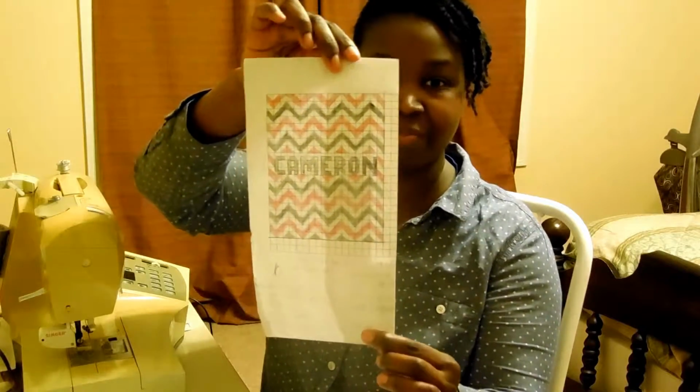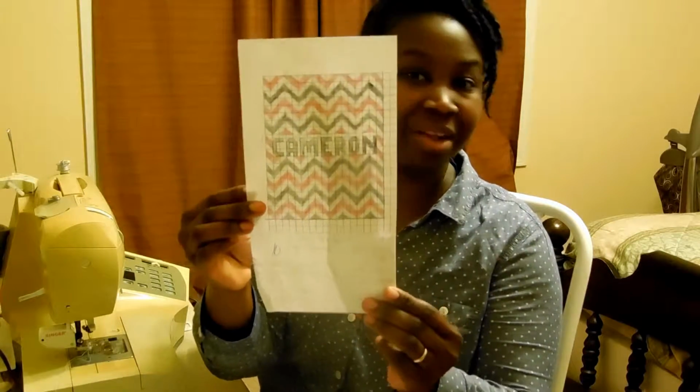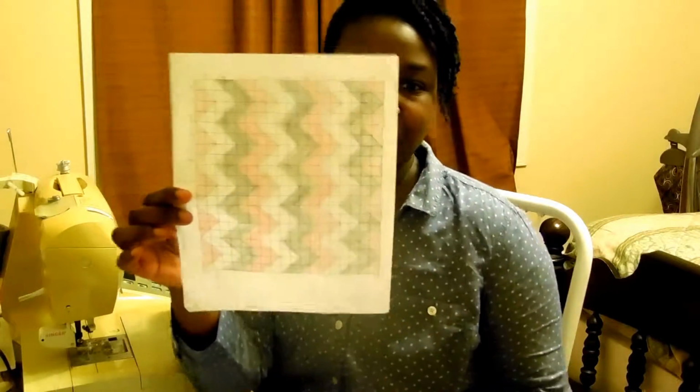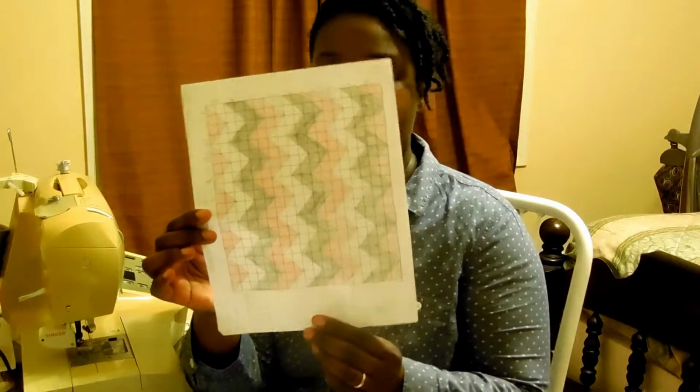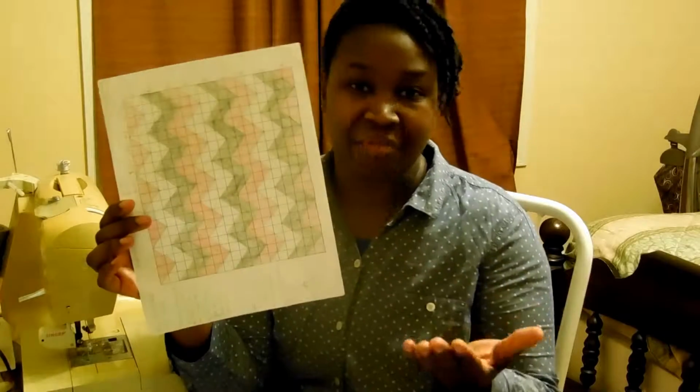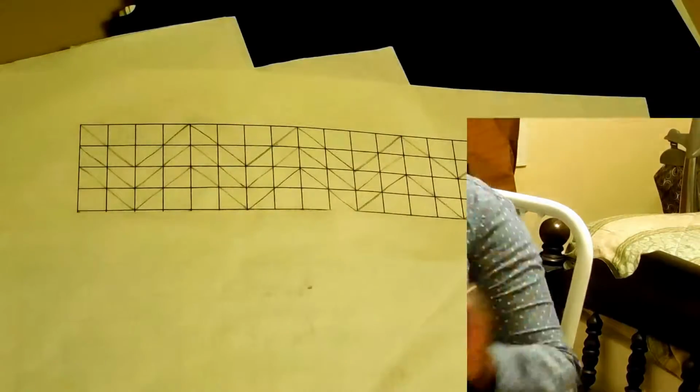So here's one of them. This is my Chevron quilt. I have made other videos about this quilt, and this is the design that it started with. Then I took the leftovers from that quilt, and I made a different quilt top using the same fabrics, just I changed the design a little bit. So we'll go into more detail about how I did that.